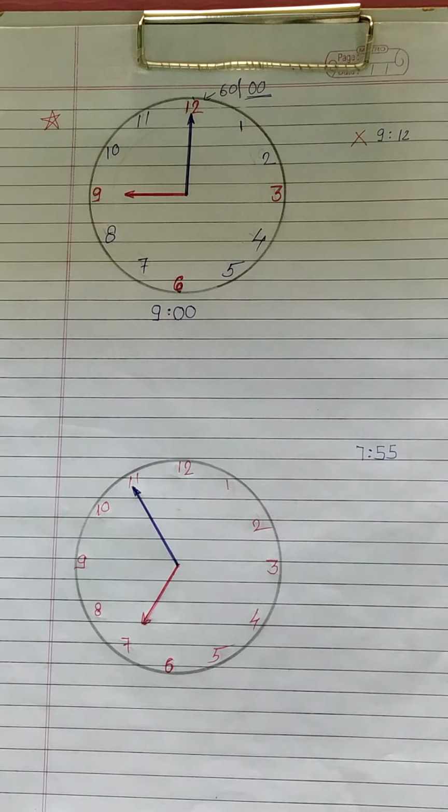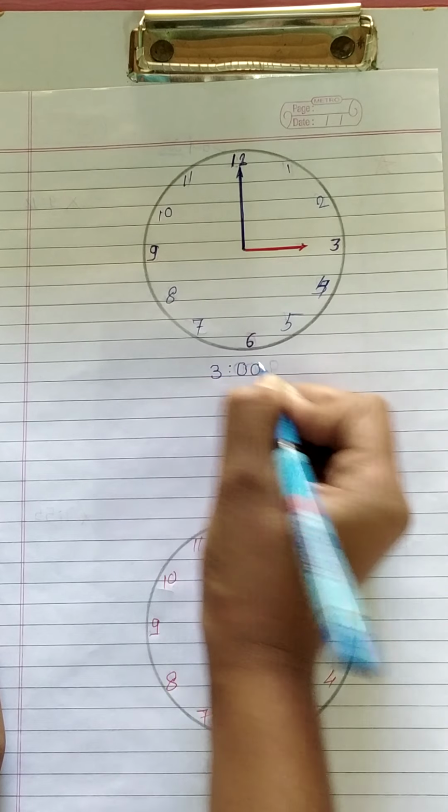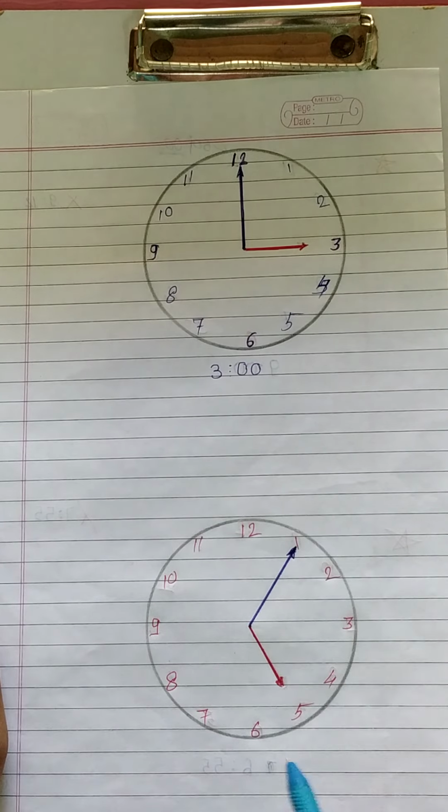Now, next attempt. It is again the same question, but see the hands. I have moved them. So, see, it is at 12 o'clock. It means it's not 3:60 or 3:12, it is just 3. Now again, do this question, please. I will be waiting for it. I have moved the hands again.